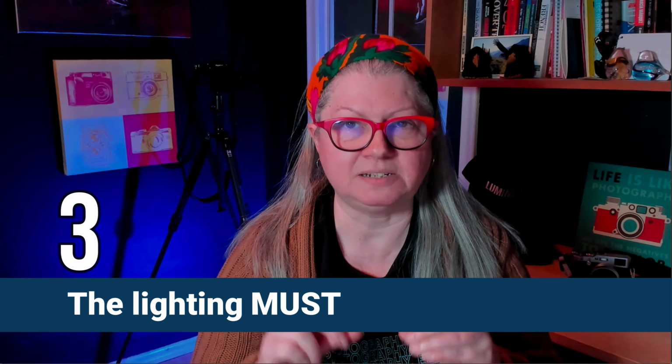Tip number 3. This is the most important thing. If you only remember one point from this tutorial, this is the one you want to make note of. The lighting must match. What I mean by that is both the direction of light and the quality of light must be the same in the subject or the object that you've cut out and in the background, or it will be clear that there's something wrong. This is without a doubt the biggest, most common mistake that beginners especially make when combining images.